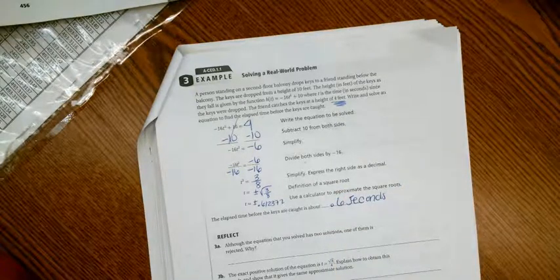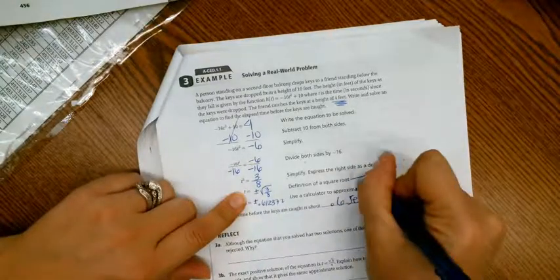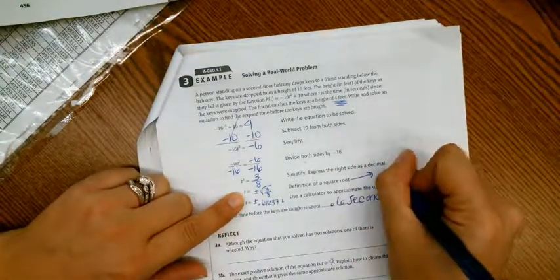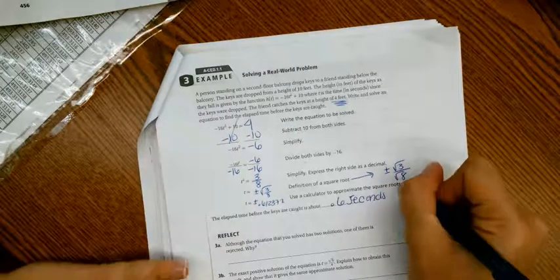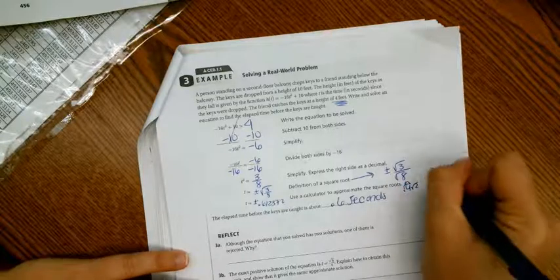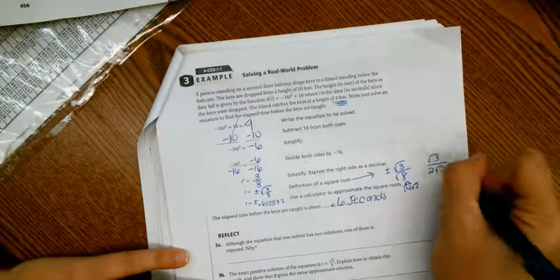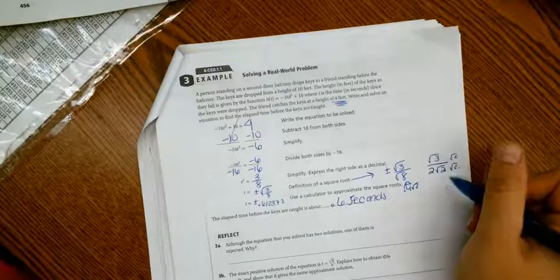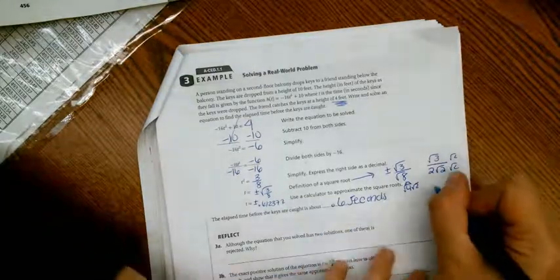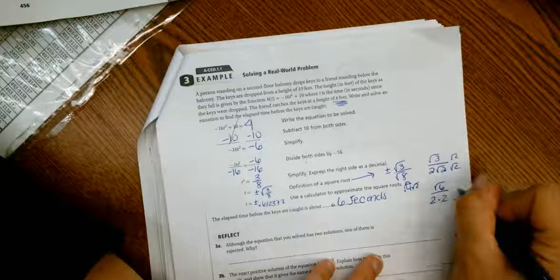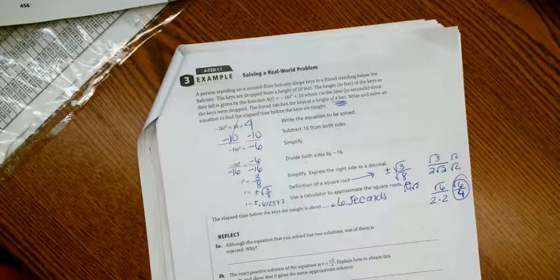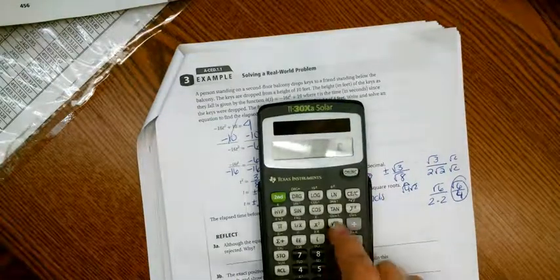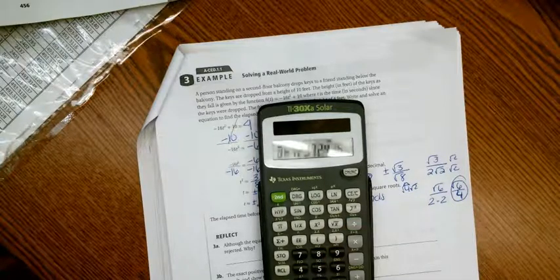Okay, what if I wanted to keep this as an exact answer? So positive, negative, square root of 3 over square root of 8. Square root of 8 is 4 times 2, or 2 rad 2. Multiply by rad 2 over rad 2 to rationalize, because you can't have a square root in the denominator. And you'd have rad 6 over 2 times 2, or rad 6 over 4. Okay? And that's rationalized. Let's double check that. Square root of 6 divided by 4 equals, and you get that same answer of 0.6.